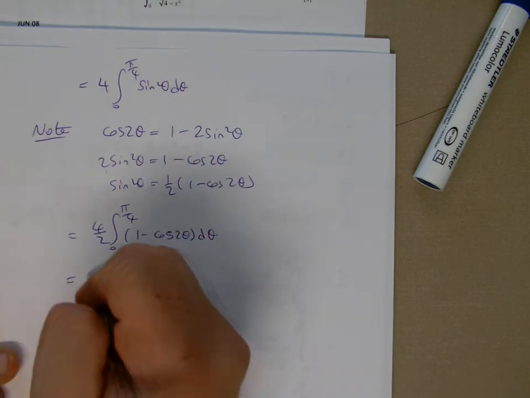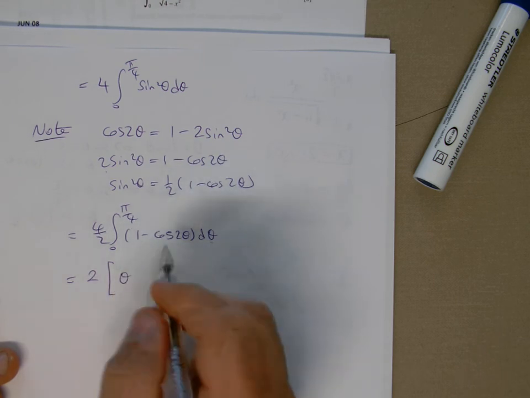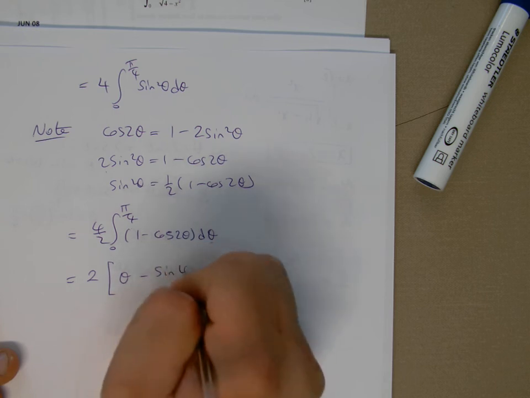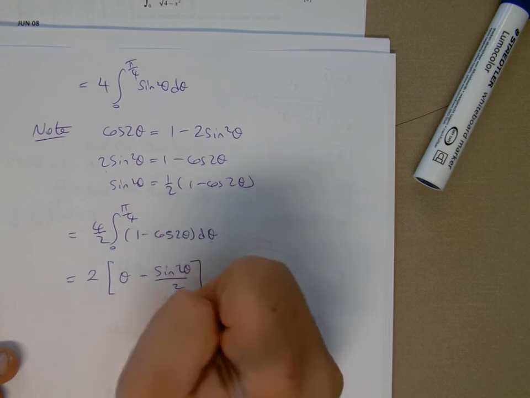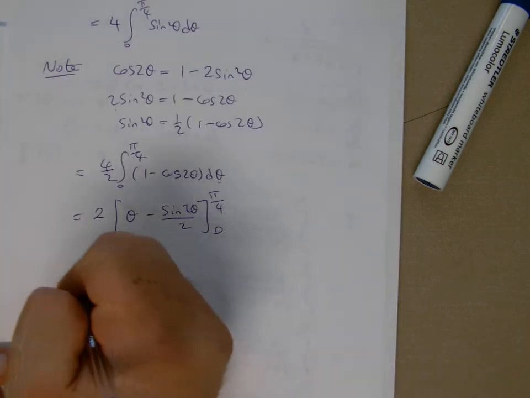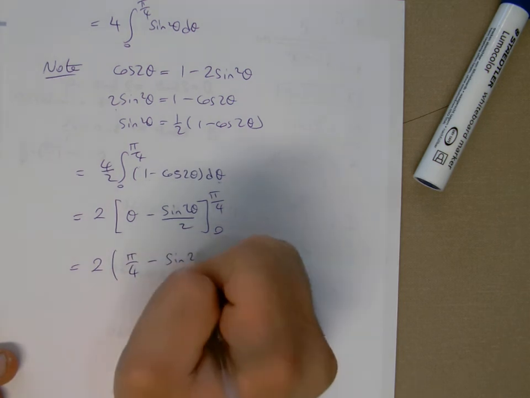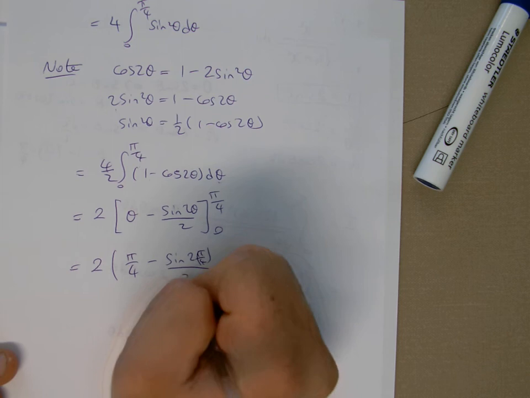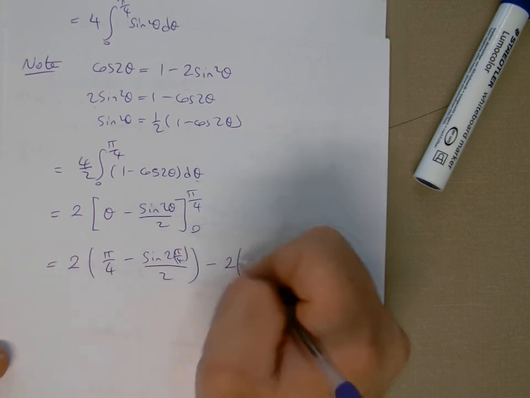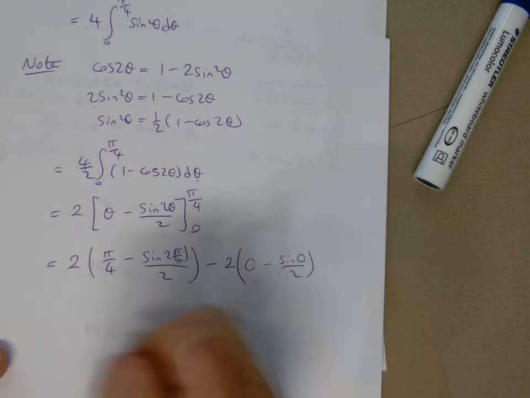Now 4 over 2 is just 2, of course. When I integrate 1, we get theta. Remember, it's in terms of theta. And when I integrate cos 2 theta, it becomes sine 2 theta over 2, using those C3 rules, from 0 to pi by 4. Last but not least, it's a case of just substituting it in. So you put pi over 4, take away sine 2 pi over 4, all over 2. And then take away the lower limit, 0, take away sine 0 upon 2.